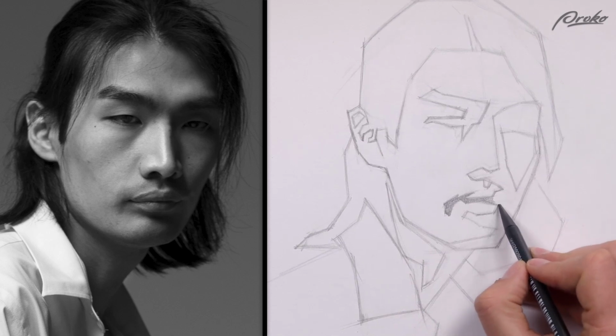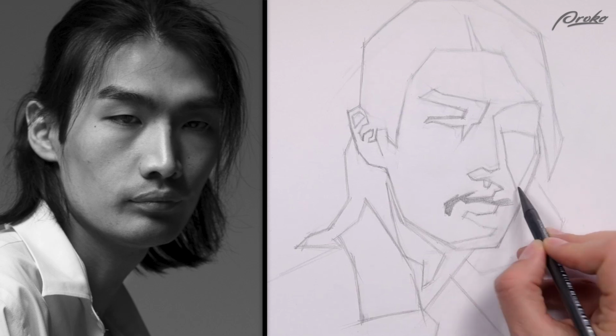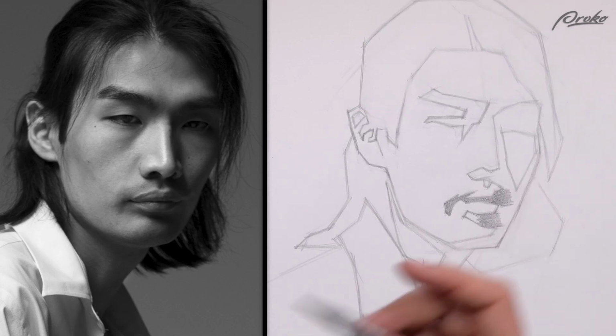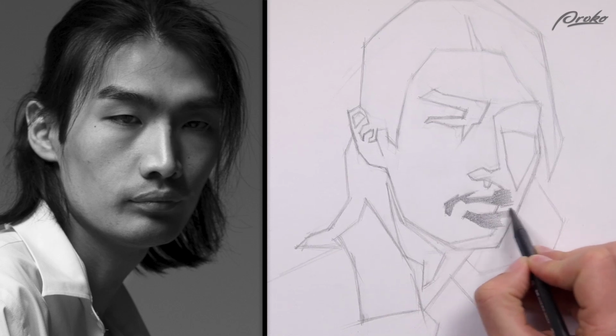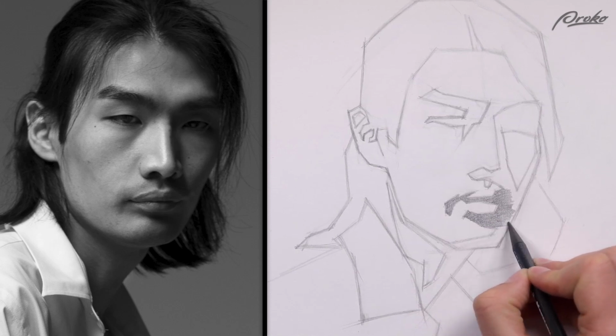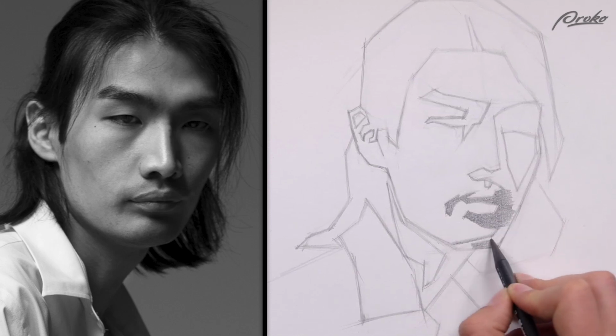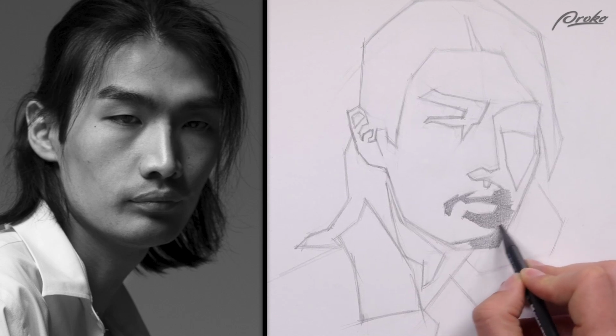Like, boop, boop, boop, these angles, I'm cleaning them up as I'm shading around them or inside of them. And at this point, I'm not even really looking at my reference. I'm just gonna fill in the shapes I drew. Because if you look at your reference, your tendency is gonna be to start putting little details that you're seeing in your reference. And that's not what you want. Right now, I just wanna separate the shadows from the lights.